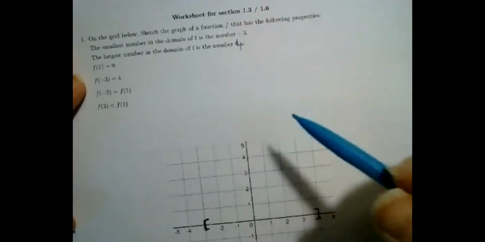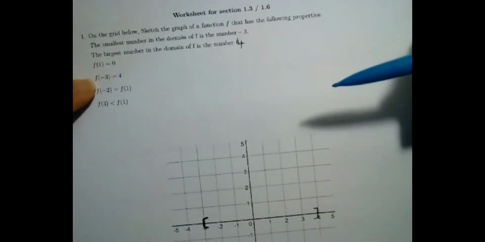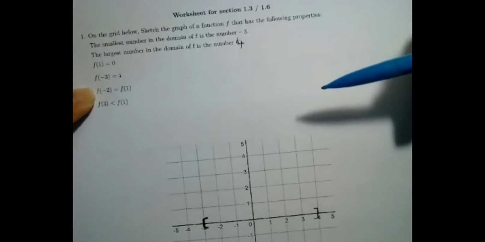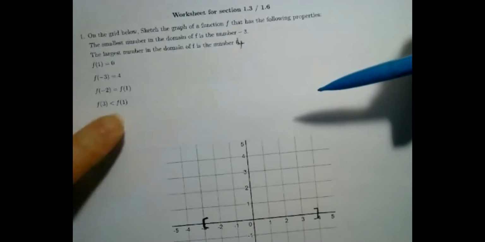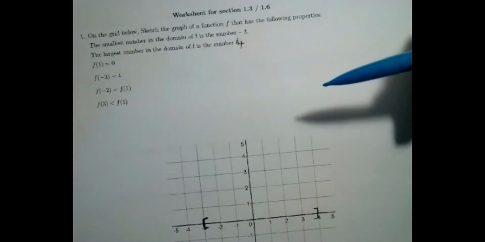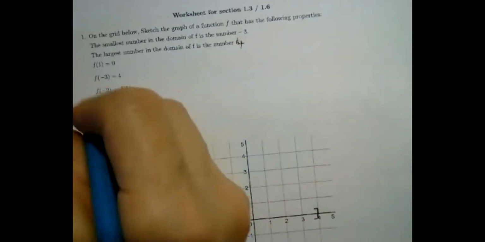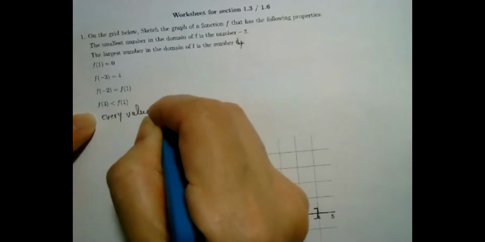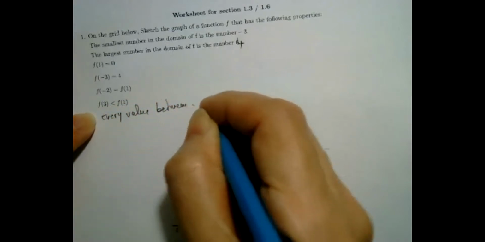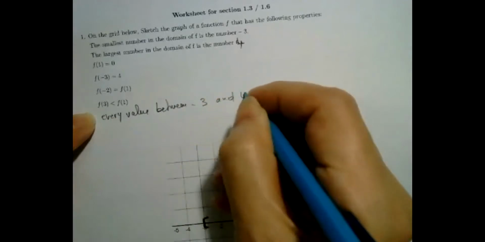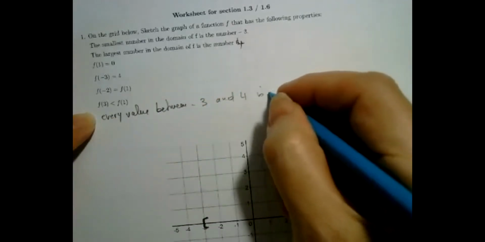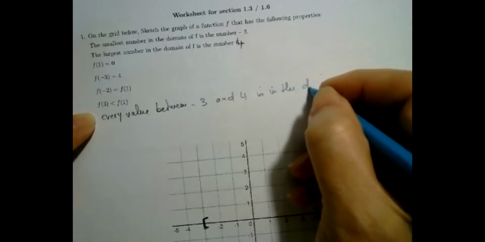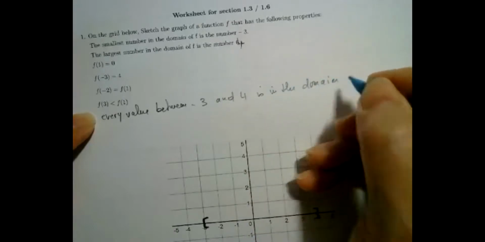But okay, I want the function to take 1 to 0. At this stage, I stop drawing. It's up to you to do it. I want it to take -3 to 4. I want it to take -2 to 1. And I want the output at 3 to be less than the output at 1. And also I want every value between -3 and 4 to be in the domain. It means there is an output for it. It means I want you to connect the points. I don't want them to be just dots.